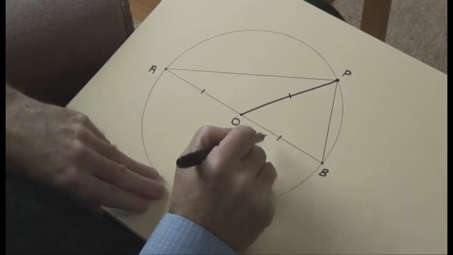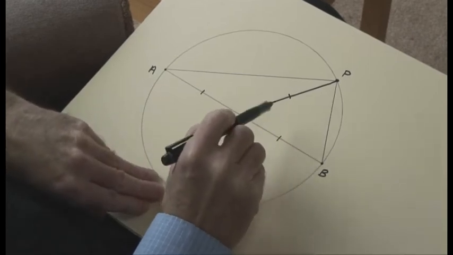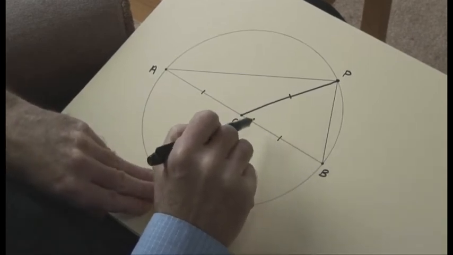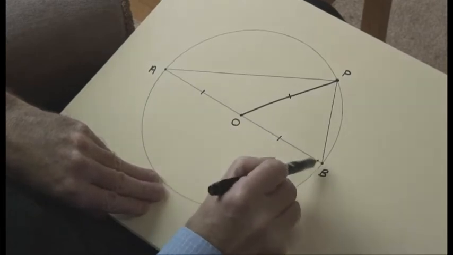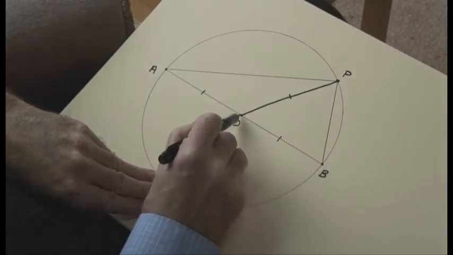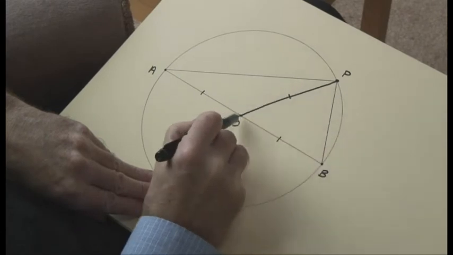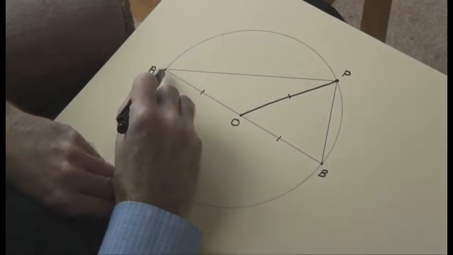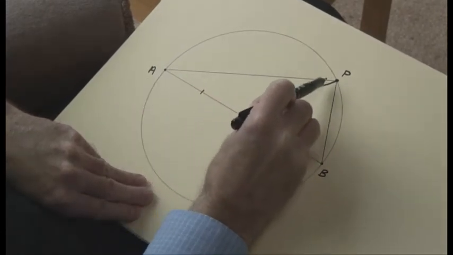And as soon as we've done this, we realise that we suddenly have two isosceles triangles in this diagram. One is this one, with two equal sides here, and the other is over here with these two equal sides here.